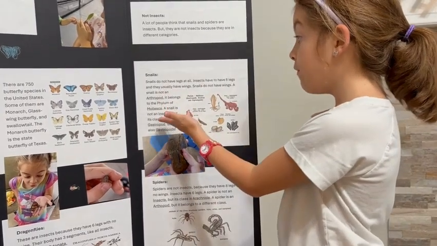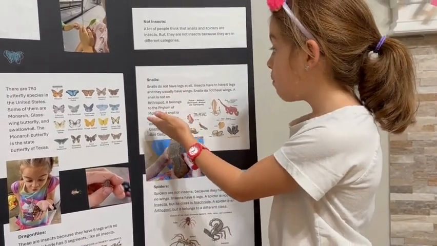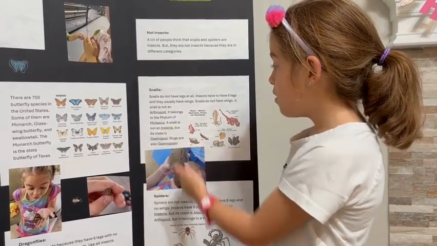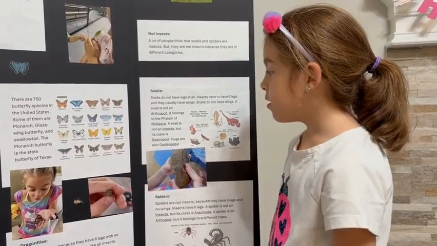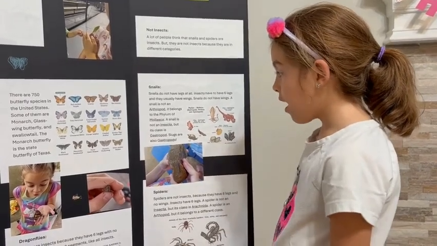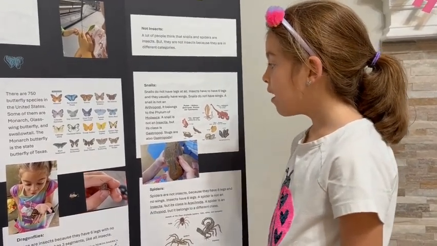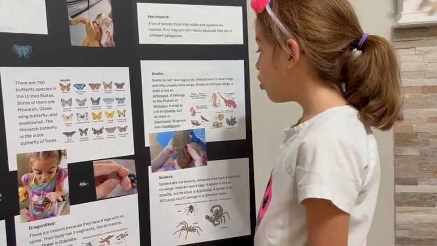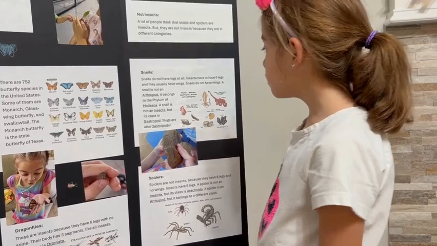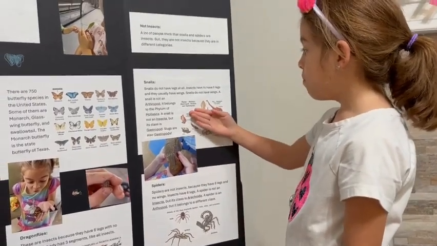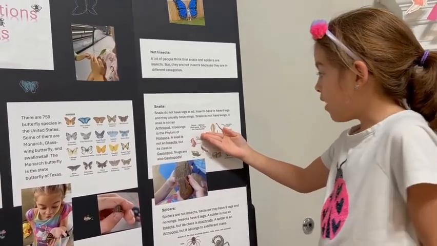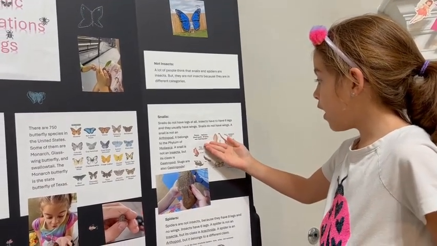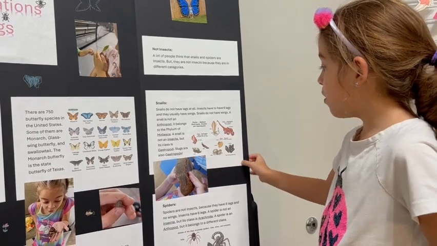It belongs in the phylum of Mollusca. A snail is not an Insecta, but its class is gastropod. Slugs are also gastropods. Phylum, Mollusca: gastropods, bivalves, and cephalopods.